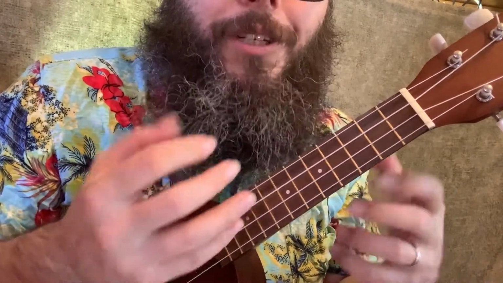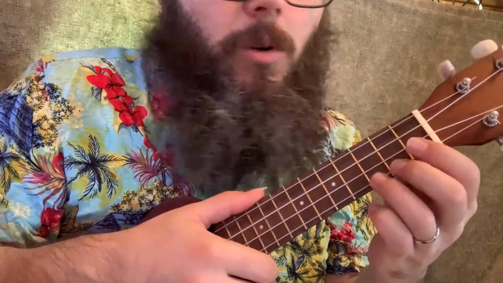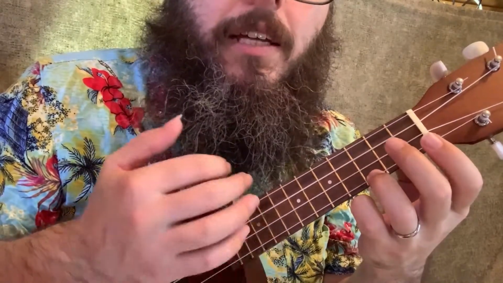I find that we can learn how to intricately count this swing feel, but if you can just internalize it and feel it and hear it and replicate it with your strumming, it's going to come a bit more quickly for you. So let's give that a try. I'm going to count us off and we'll start strumming, and just keep strumming that C to the A minor feel.